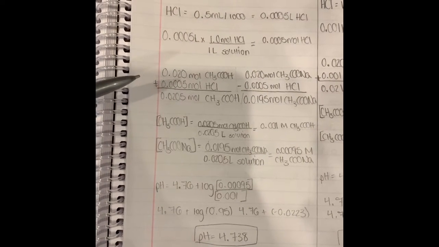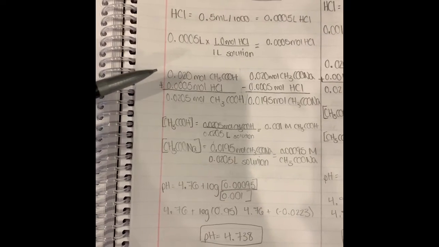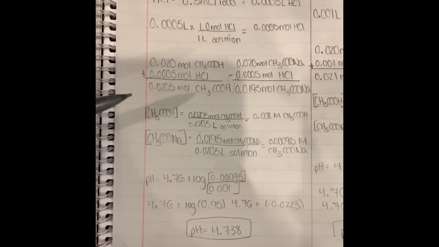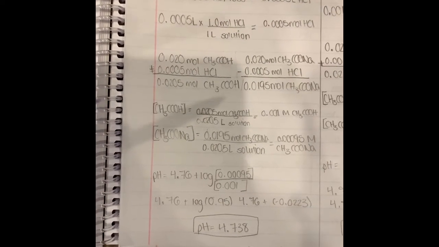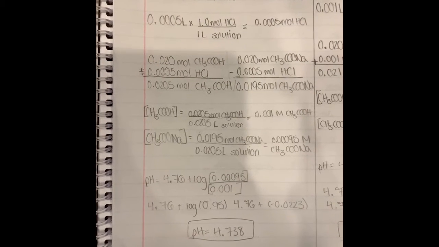Next, we needed to convert the hydrochloric acid liters into moles. So we took the 0.0005 liters and used this equation to convert it to moles. Once we have the moles of the hydrochloric acid, we can add that to the 0.020 moles, which was the combination of the acetic acid and the sodium acetate. That was the combination in their moles.